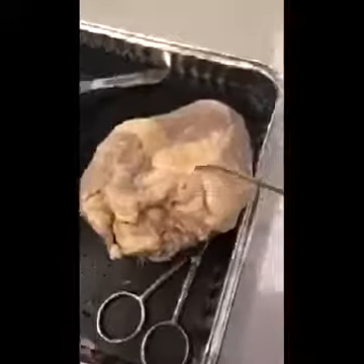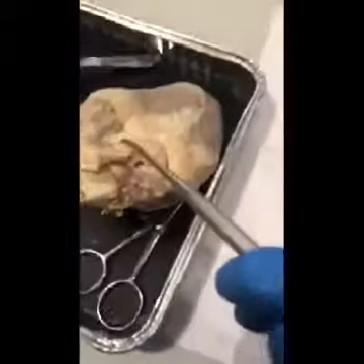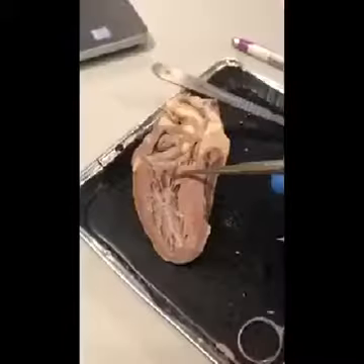Right over here we have the brachiocephalic trunk, which is the branch of the aorta that splits to form the right subclavian artery and right common carotid artery.